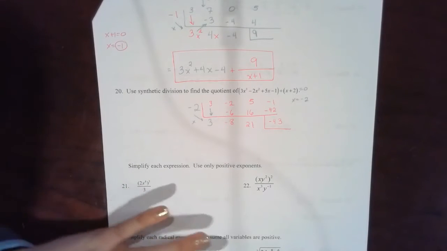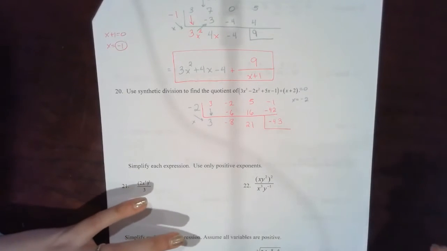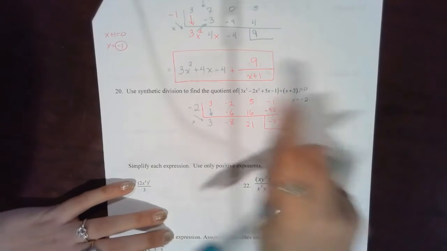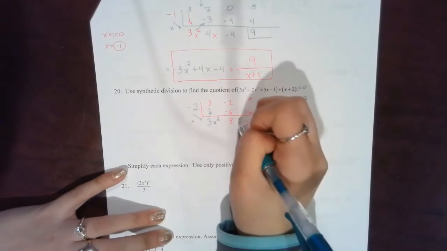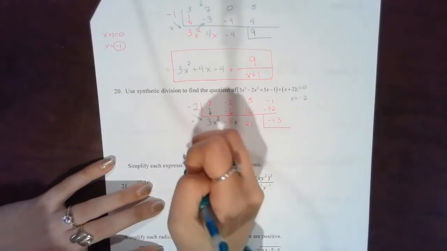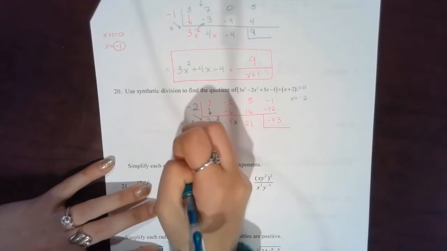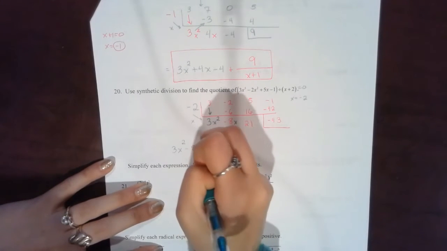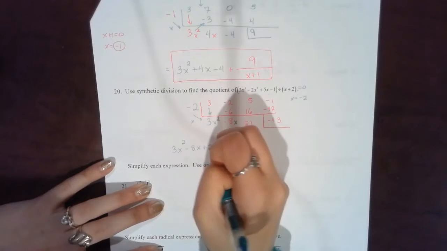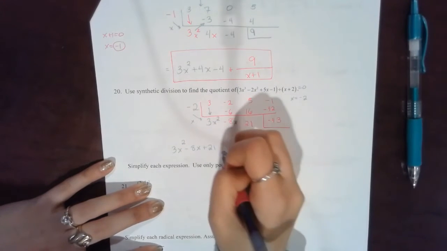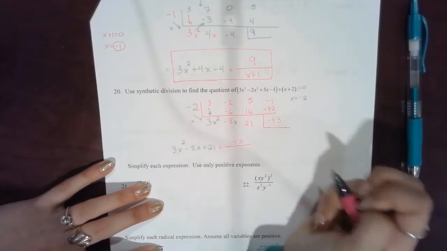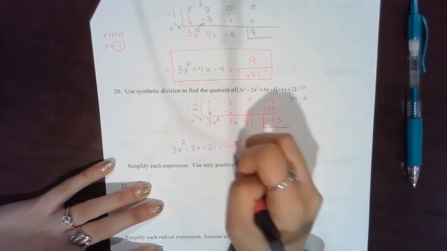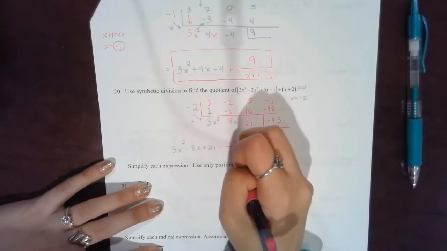So now our highest exponent was x to the third. Next one down is x squared, then an x, and then our number. So the final answer, another remainder, is 3x squared minus 8x plus 21. And we are adding our remainder on top, divided by our factor, x plus 2, that we tried to divide by.